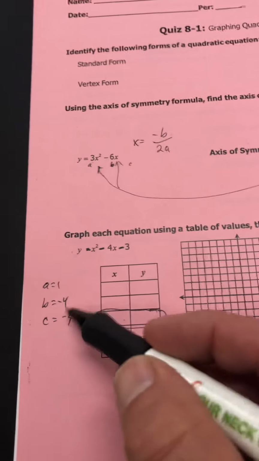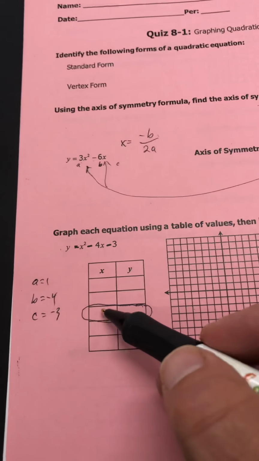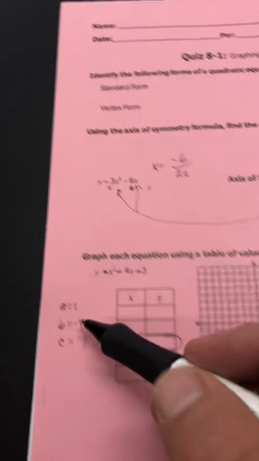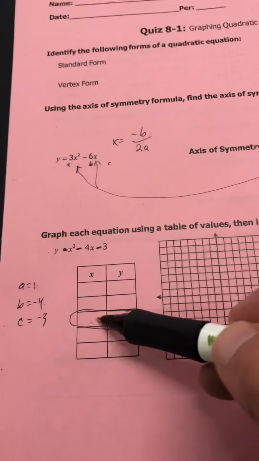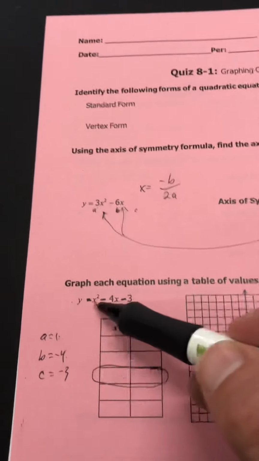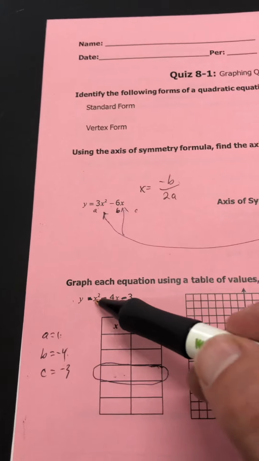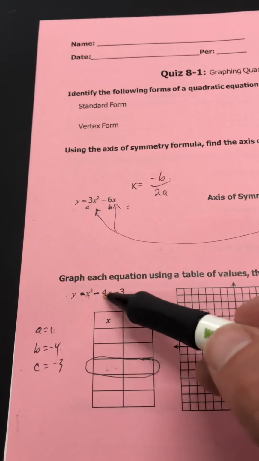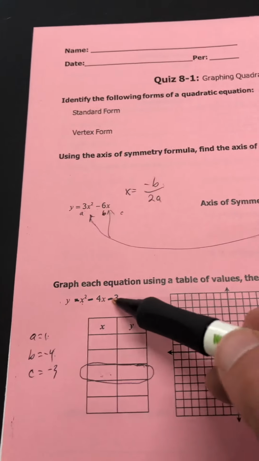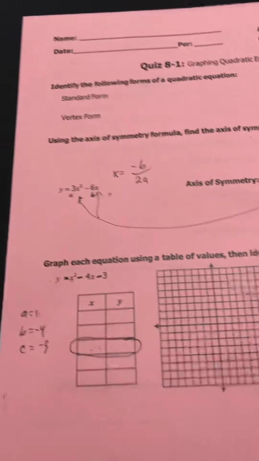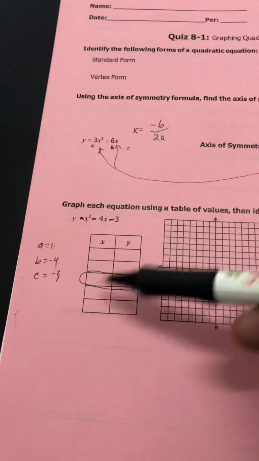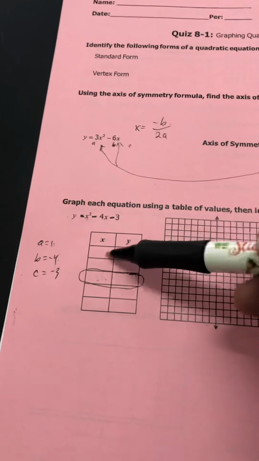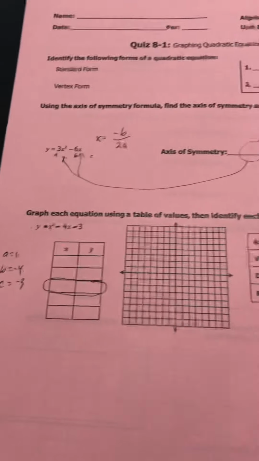Axis of symmetry, you figure out your x value, whatever that x value is. When you plug your a's and your b's into this equation, go ahead and plug that x value in. Square it, minus 4 times it, minus 3. That's going to give you your y value. And then pick the 2 numbers before, 2 numbers after, and plug those numbers in for your x values to get your y values.